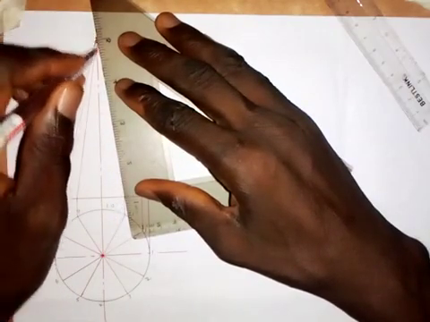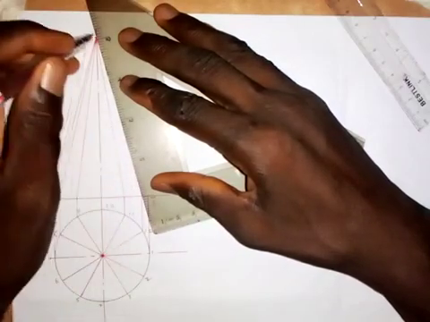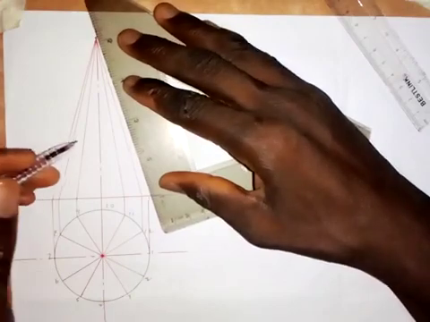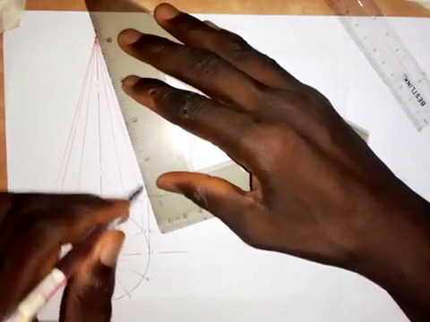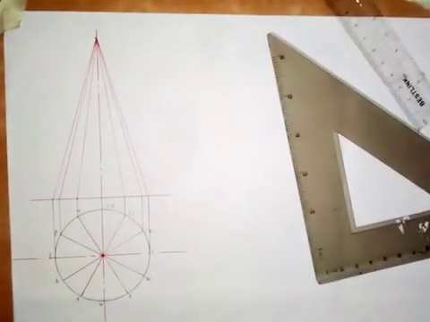So we join this together, and I will also connect this point together like this, and also the last point I will connect it together with the apex of the cone. So this is it. All the points have been connected. So the next thing that we are going to do is to draw the cutting plane.